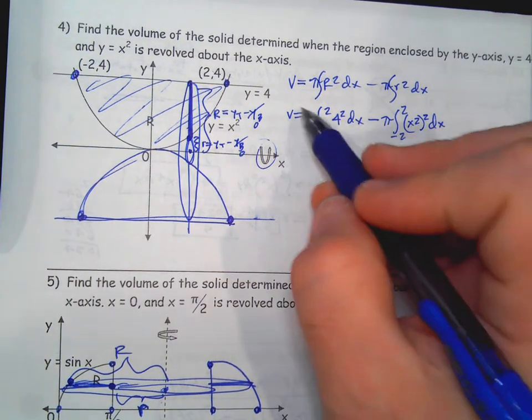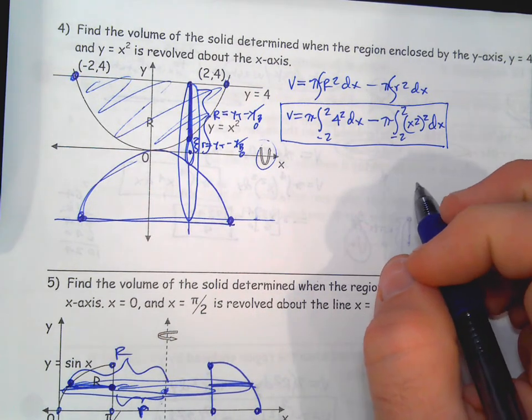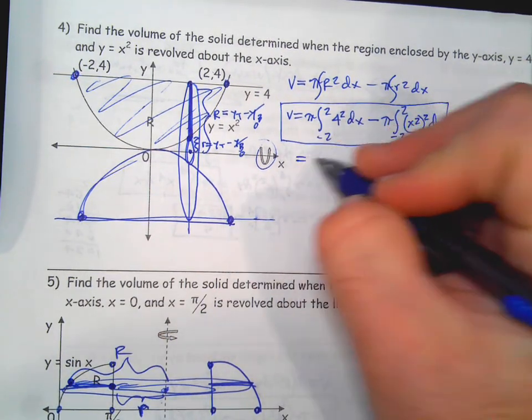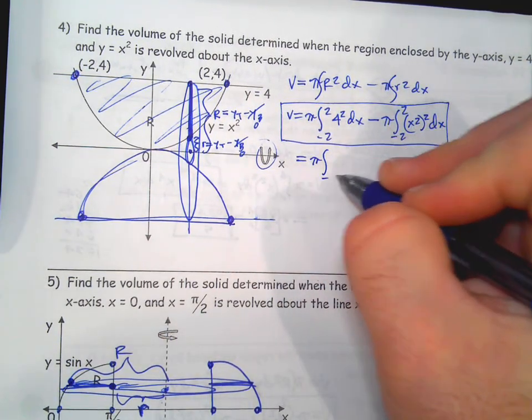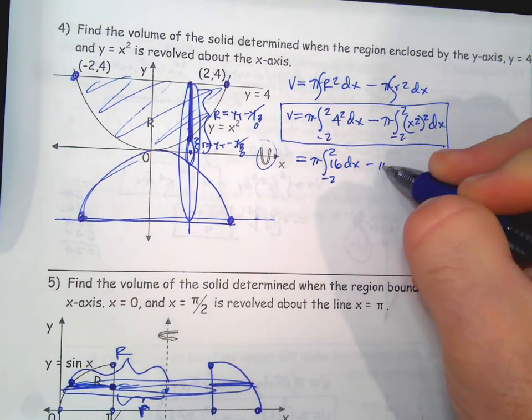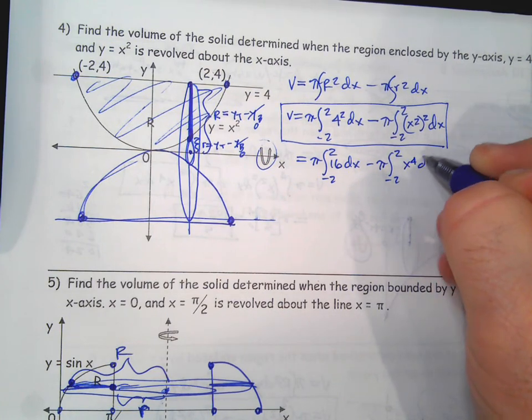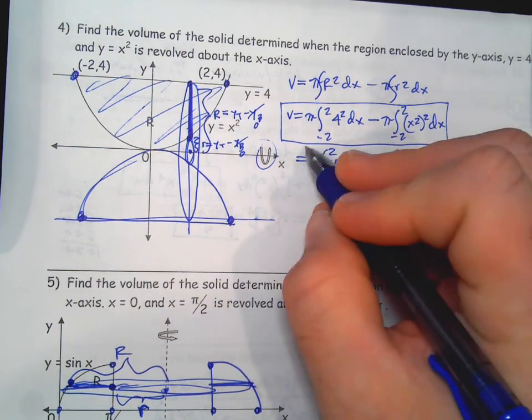There you go. That's your setup. I mean, this would be good enough for your free response problem on the AP test. Now, if you're going to do it on your calculator, which you probably will, or by hand, it's going to make a lot of sense to clean it up. Right? I mean, this is a little nicer.